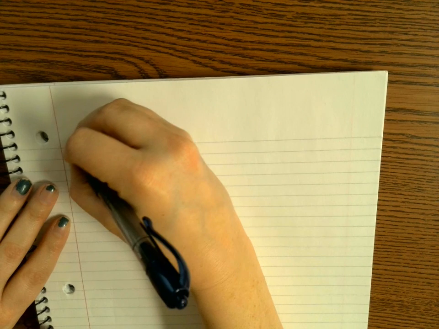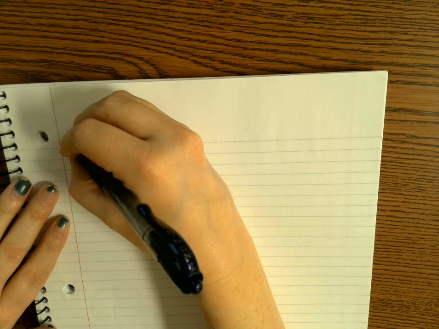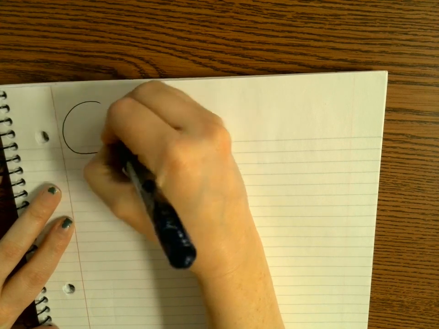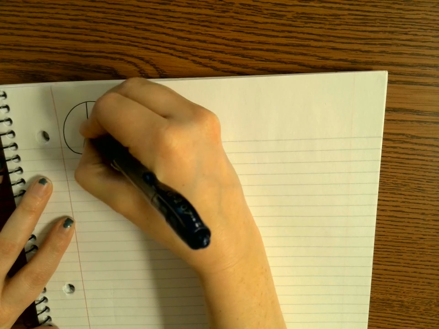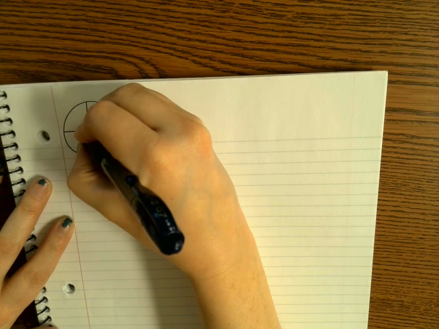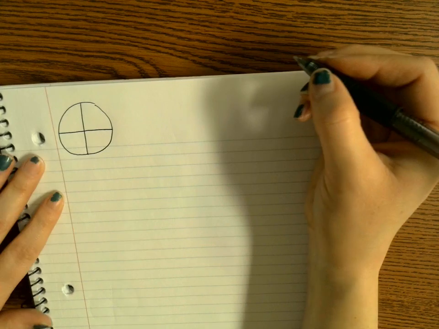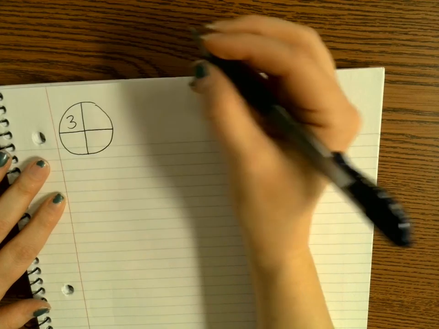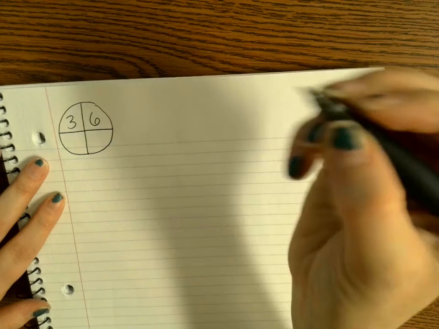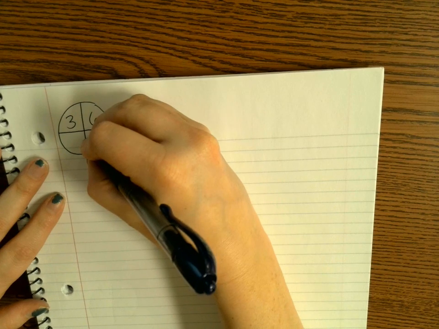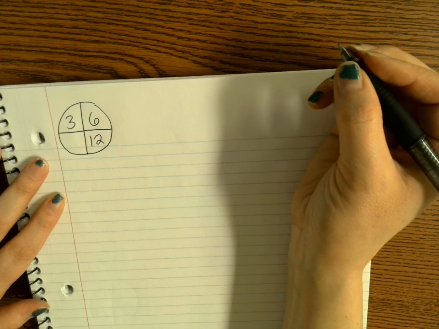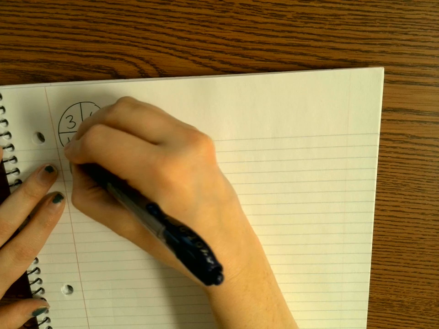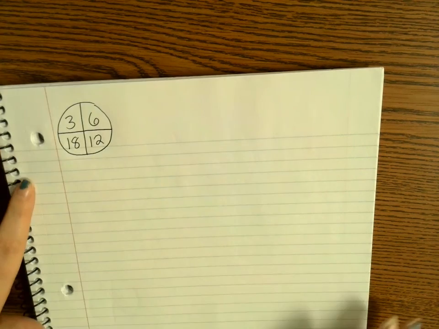So let's say for the following, I'm going to go ahead and have a spinner, and the spinner is labeled 3, 6, 12, and 18.